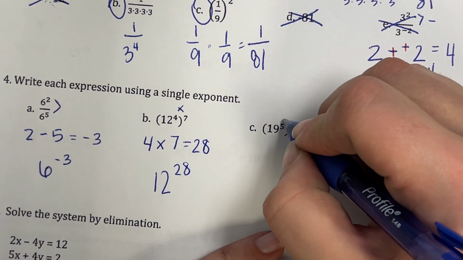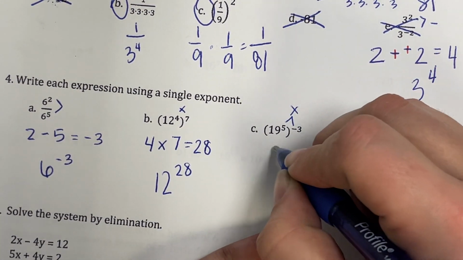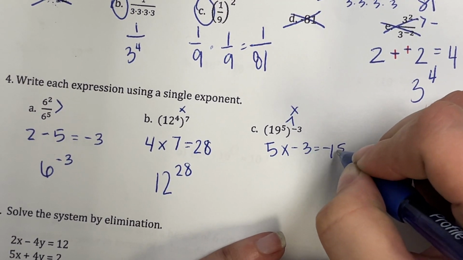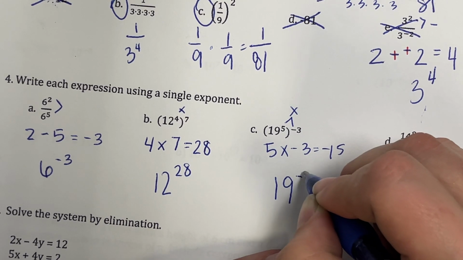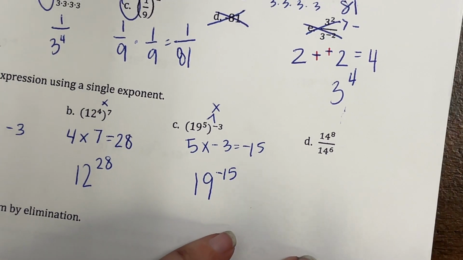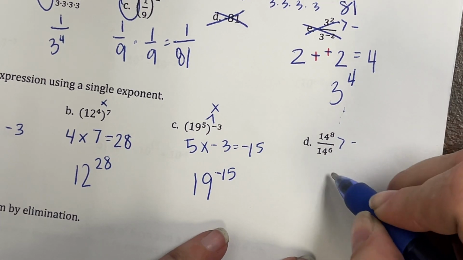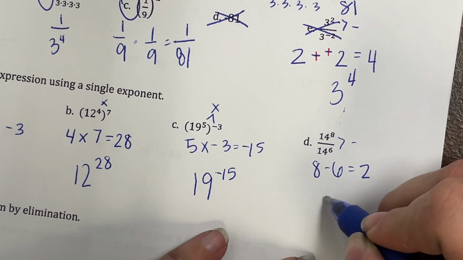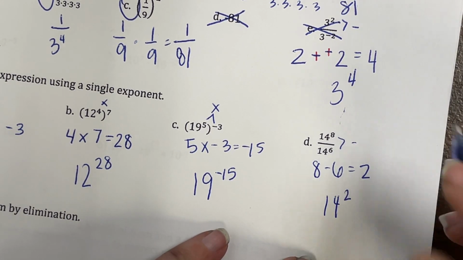Same thing, we can multiply here. So 5 times negative 3 is negative 15, so that's 19 to the power of negative 15. And we can subtract here, so we have 8 minus 6 equals 2, so that's 14 squared.